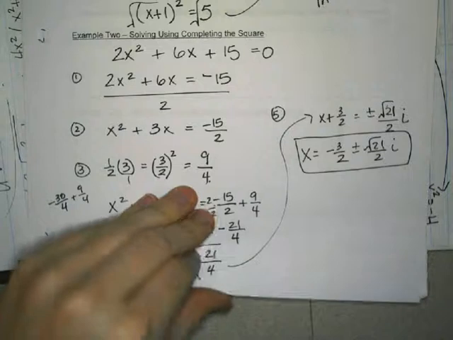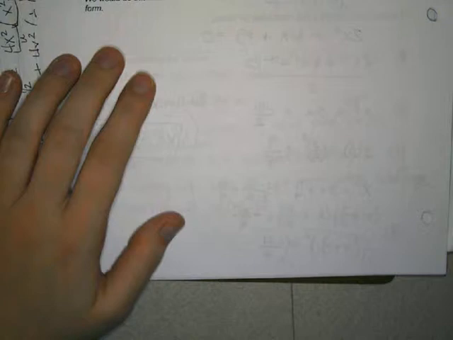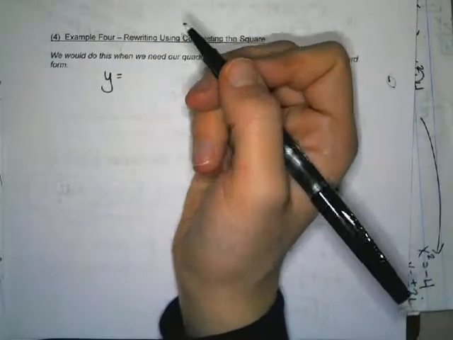Okay. And then let's pull up, we'll do one for example 4. Okay, so rewriting using completing the square. We're going to use the same process here. It's just instead of it being equal to 0 to solve, at the very beginning we're going to start with something equal to y.